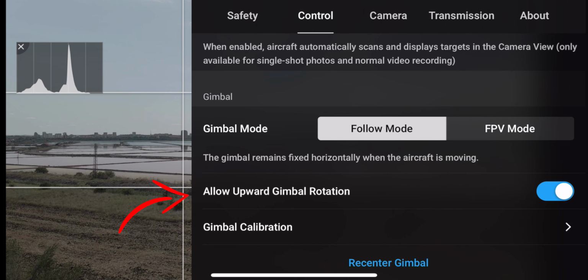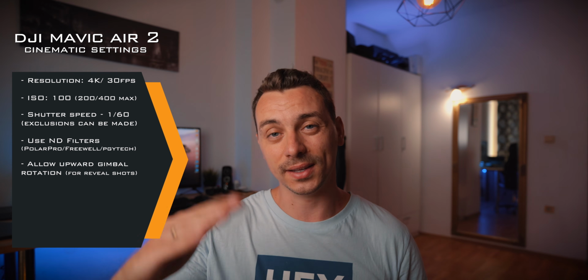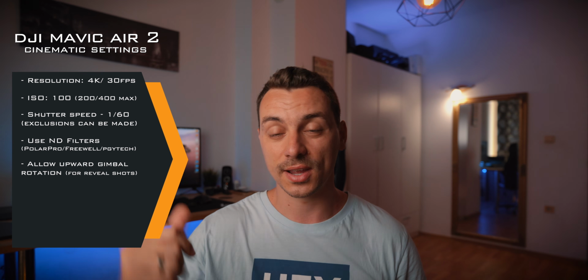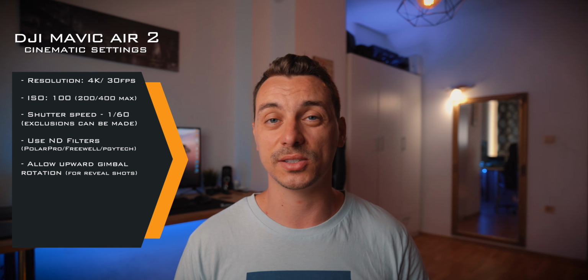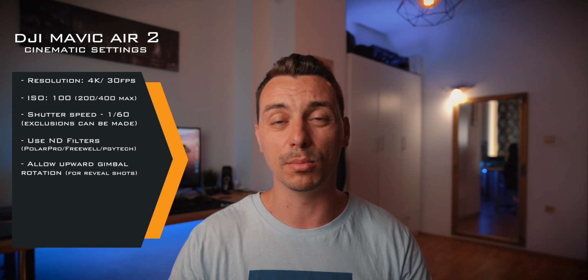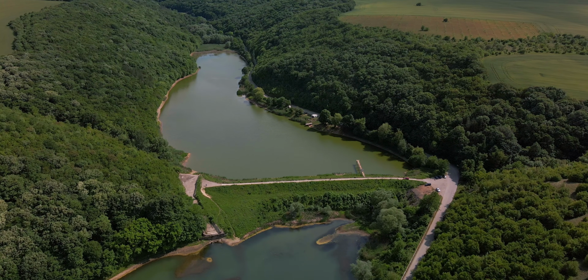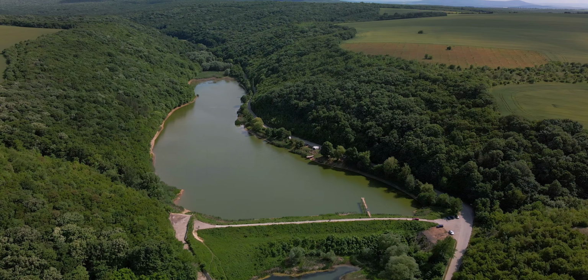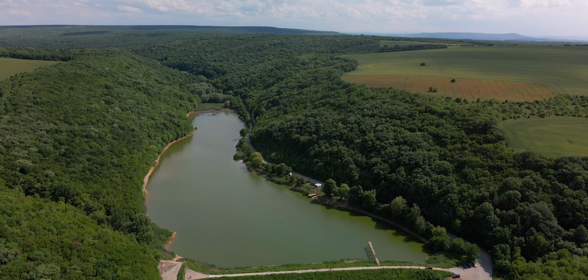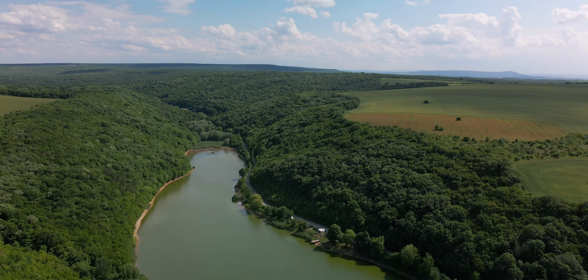An important setting which I always turn on all of my drones which support this feature is to allow the gimbal to rotate another 30 degrees upwards. This feature is really important for me because it basically gives your drone more movement. And especially for those reveal type of shots, you really need that extra movement so you can focus straight on that object which is in the upper area of your shot.